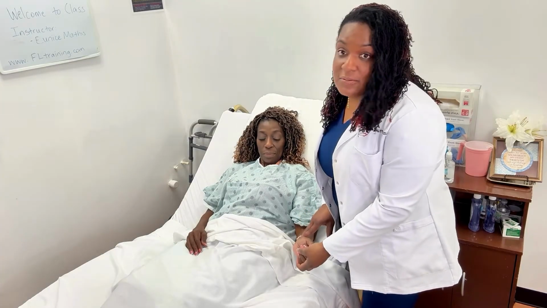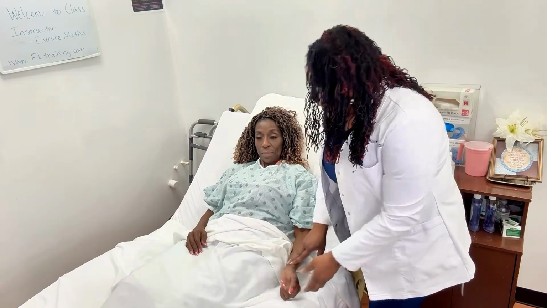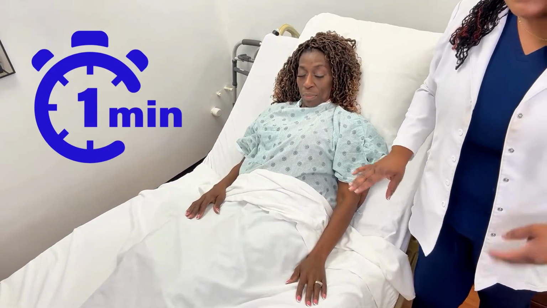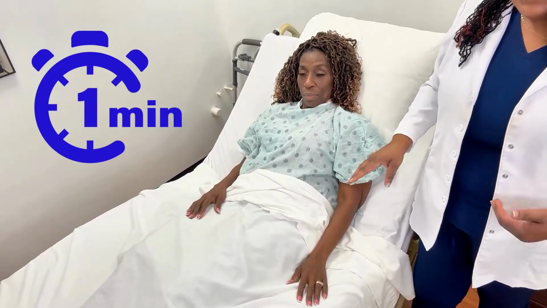And now we're going to focus on the chest rise. All right, pretend that I'm still holding the wrist. For video purposes, I'm going to be counting with you.